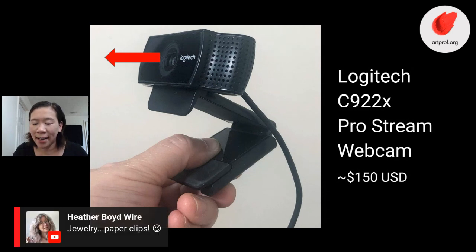Oh, this is a great idea. Heather Boyd says jewelry, paper clips. See, that's fantastic. I just love that. There's so many different things that you can do.